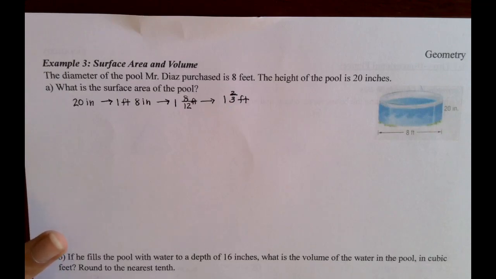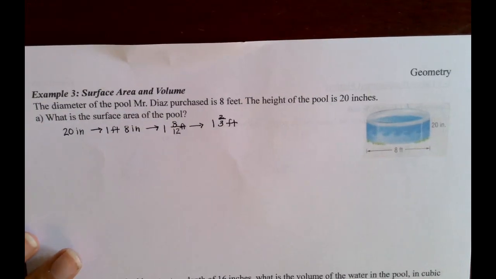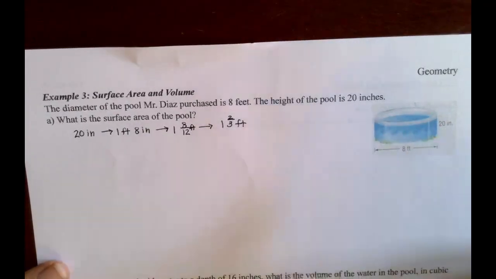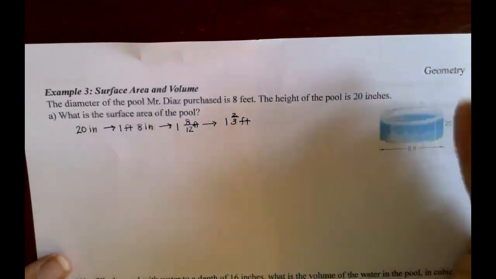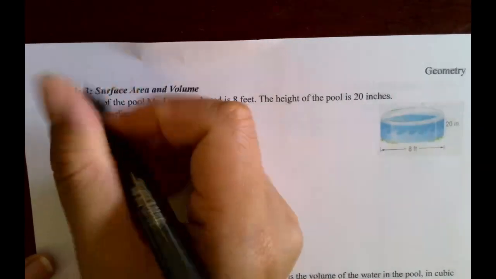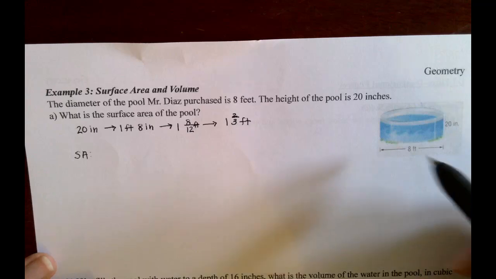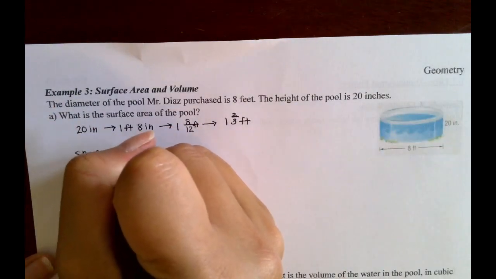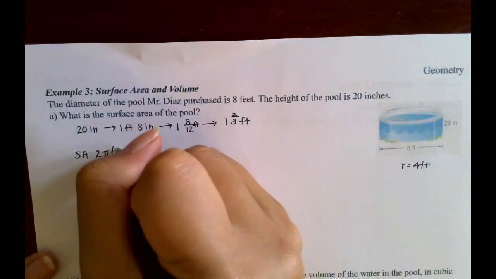So it's going to ask for the surface area of the pool. All right, so here we're going to do our two circles, as well as the wraparound. The wraparound is related to the circumference, so that's why in the formula you see that 2 pi r. So 2 pi, the radius, if this is 8 feet, the radius is 4 feet, so 2 pi, 4 feet.